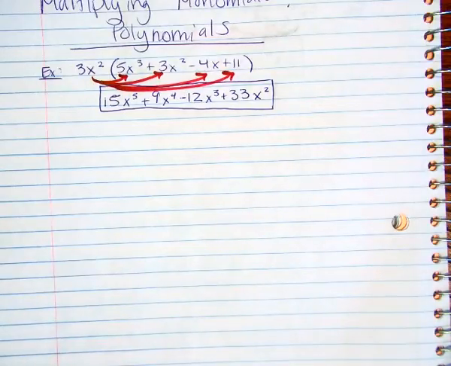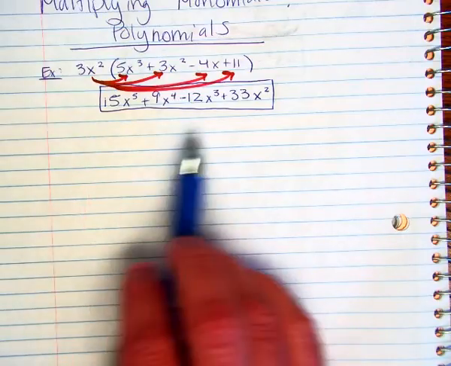A lot of people were not paying attention. I need you listening. Just because another student is asking a question does not mean you get to tune out. She asked, what if there were like terms? Would you need to put the like terms together in the final answer? Yes, you would. Anytime you have like terms, you should combine them. If there were like terms in the final answer, I would put them together.